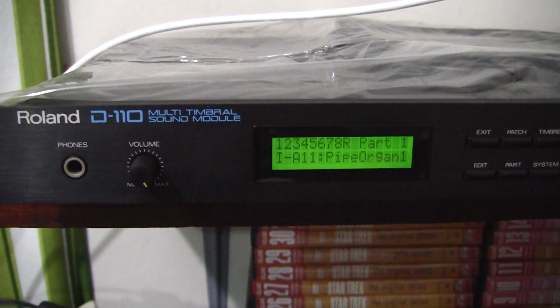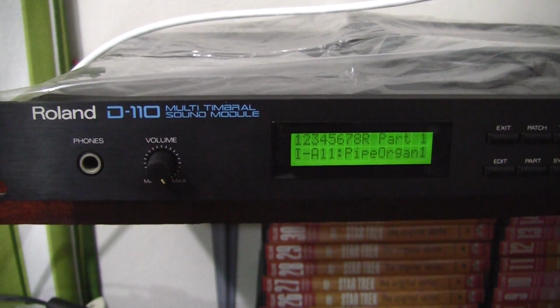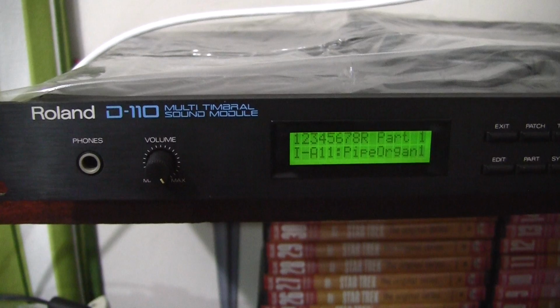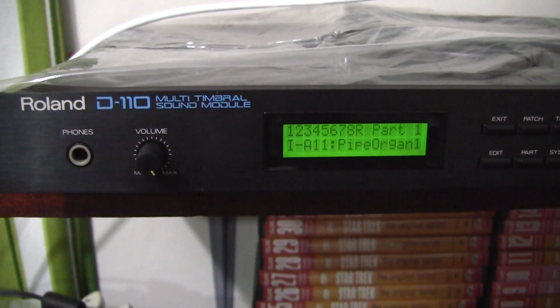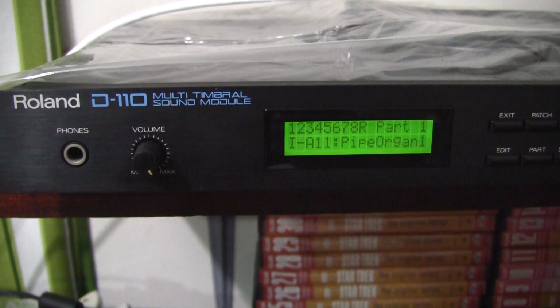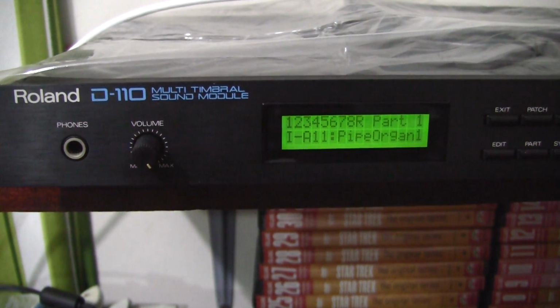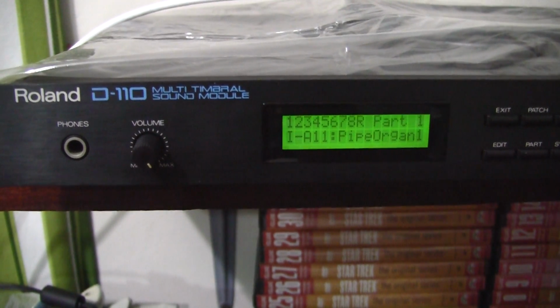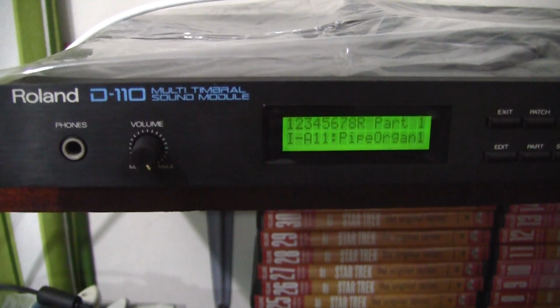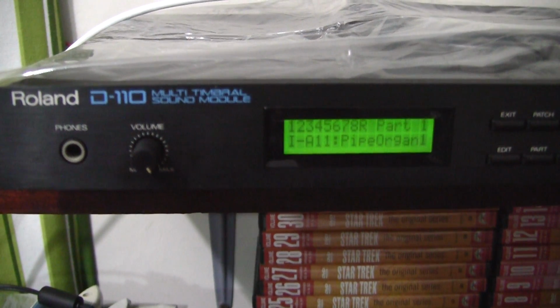Now the particular procedure that you use is going to depend on the type of keyboard that you're using, but in some way it will be related to the changing of registrations on your keyboard. When you change a registration on your keyboard, you should expect the registration to change in the D-110. That's the way it works, through the program change command of the MIDI.